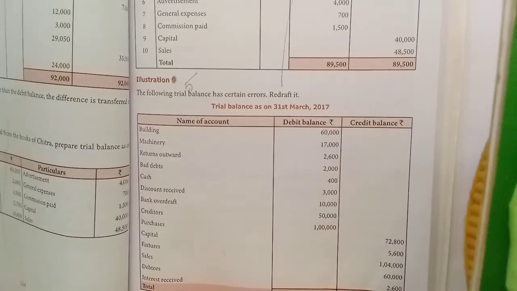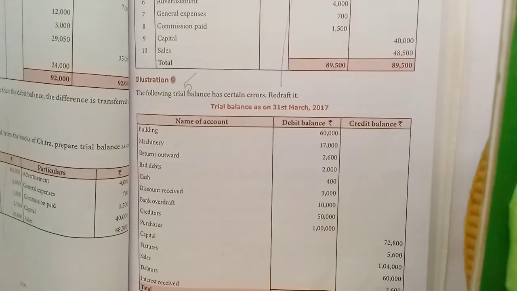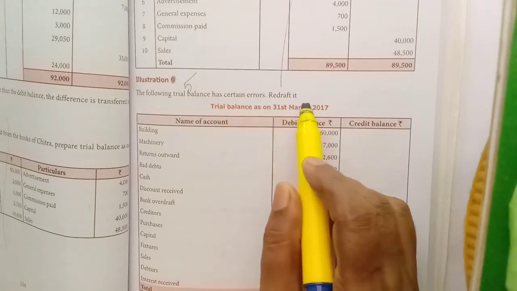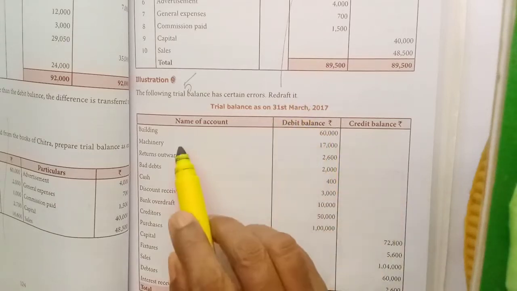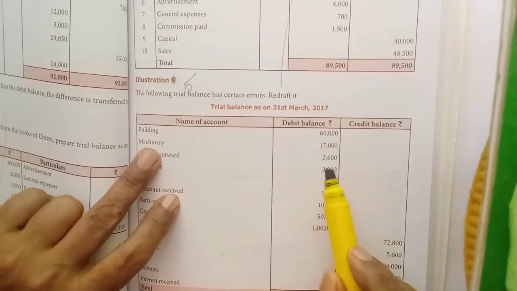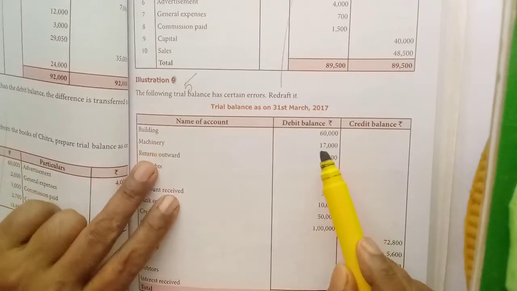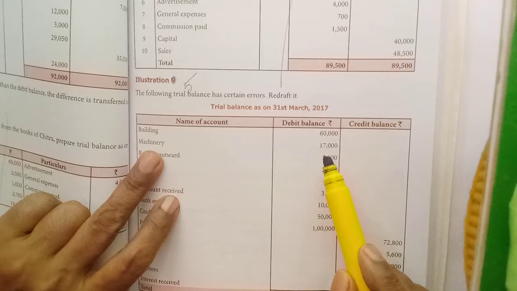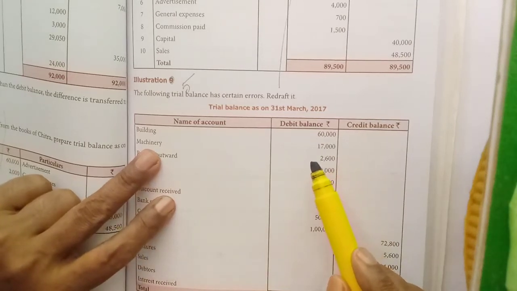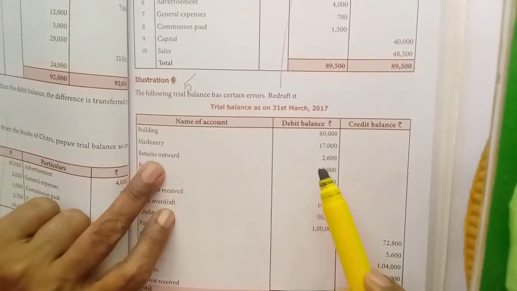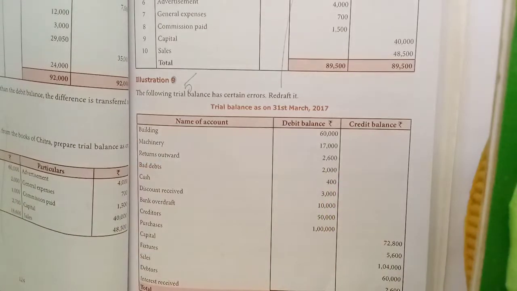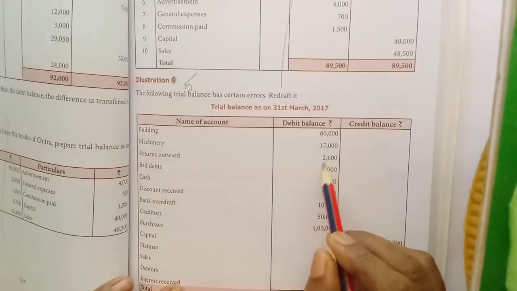Okay, now today we will see the next illustration, the last illustration. The following trial balance has certain errors. Redraft it. Trial balance. Building debit. We have to check whether it is given correctly as debit or wrongly in the credit. Machinery debit. Return outward. Return outward means what? Purchase returns, isn't it? So purchase return they have given wrongly.